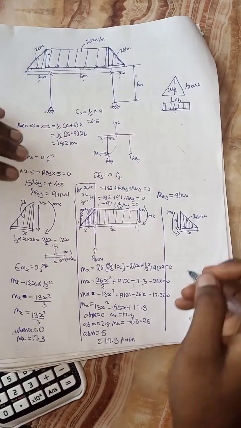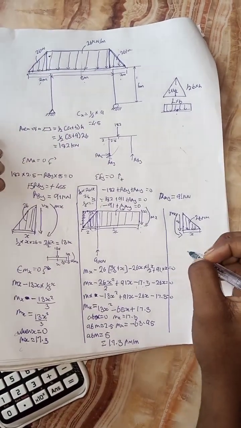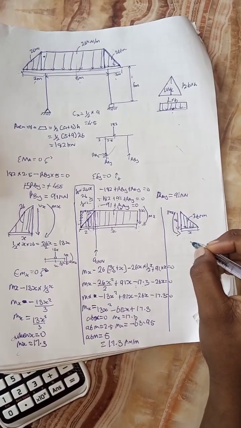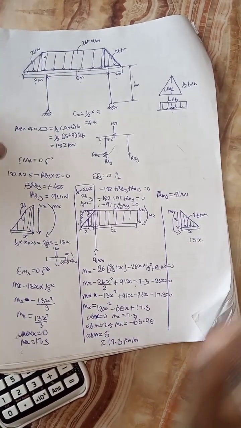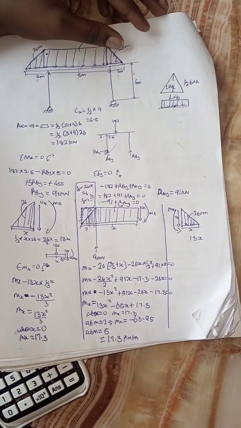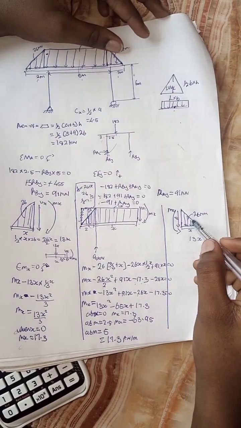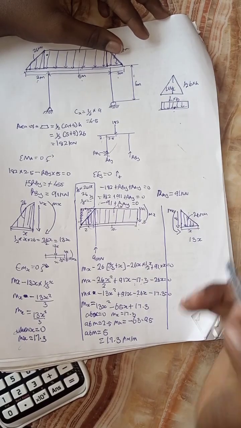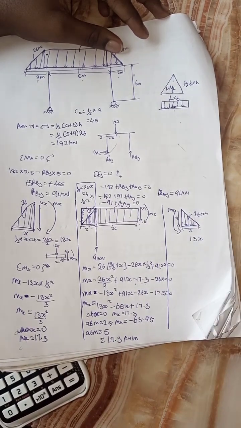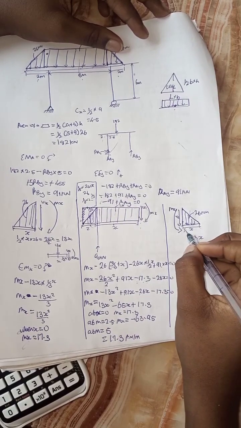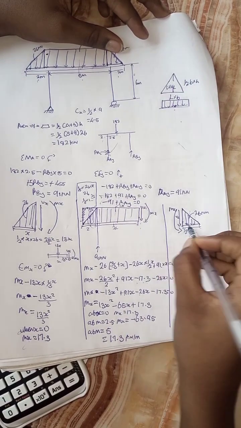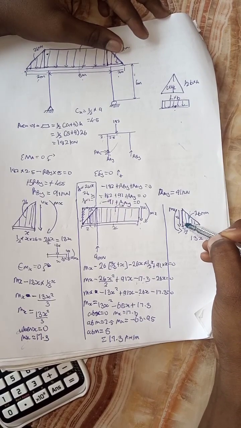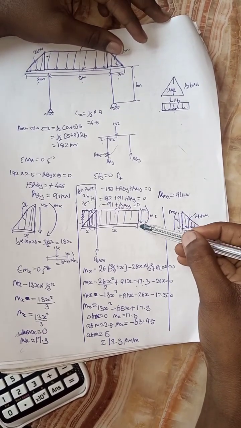Then for this last part, from here, what we calculated at this other side, this will be 13x. Remember that the point load is equal to 13x, and it will be acting at 1 over 3 of x, 1 over 3 from the base. So the answer you get for here should be the answer you get here.